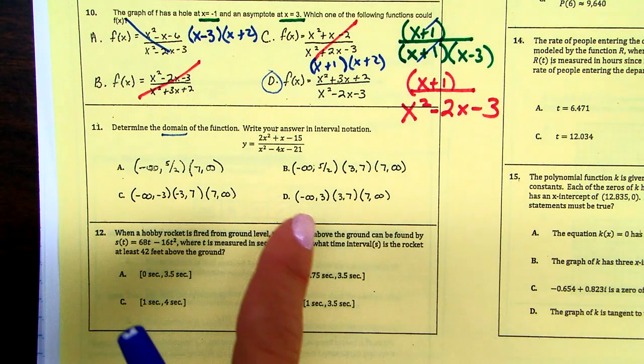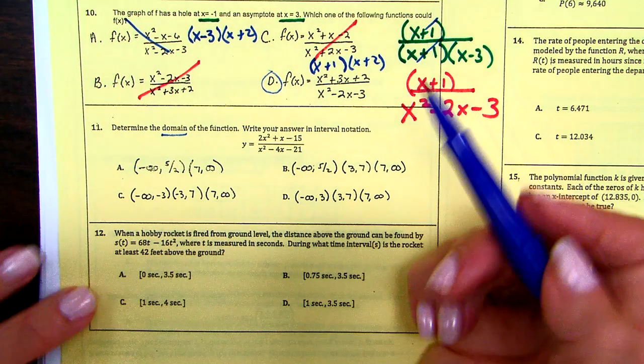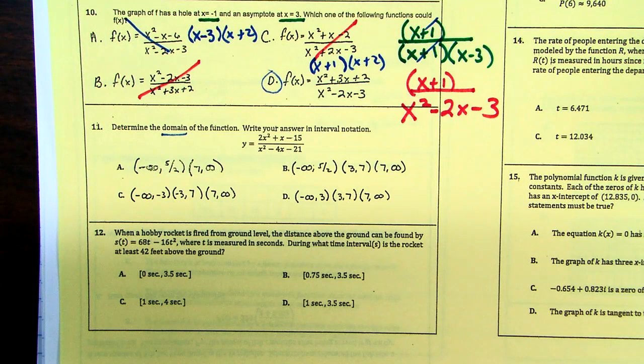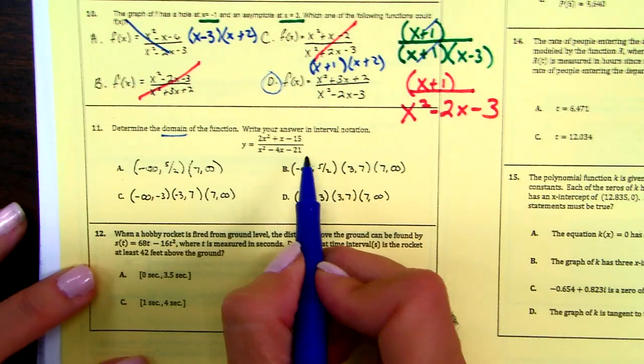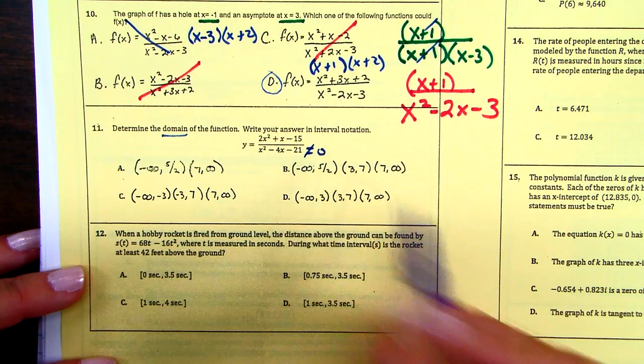The only time we would need to factor it is if we were trying to determine holes and VAs, right? Do we cancel or not cancel and that kind of thing? Or what the x-intercepts are, they come from the numerator. But the domain is all real numbers, right? Except what makes our denominator what? 0, right? Your denominator cannot equal 0.